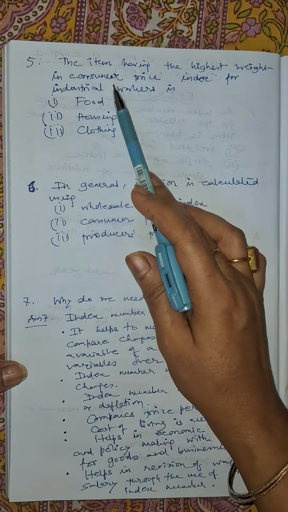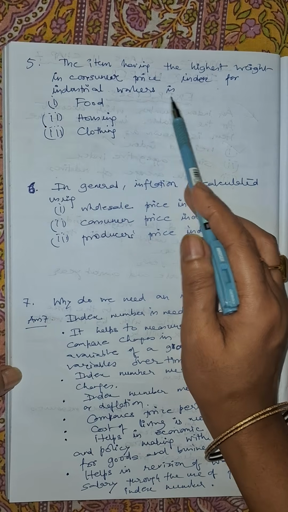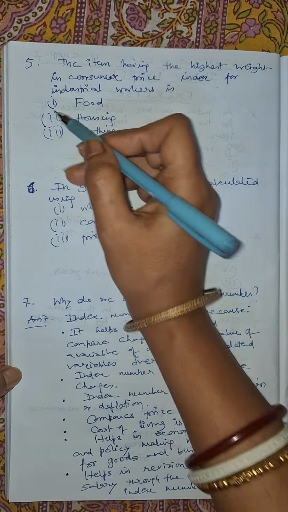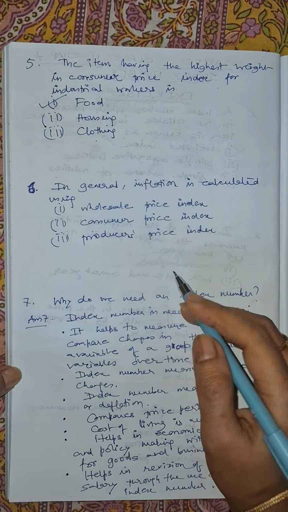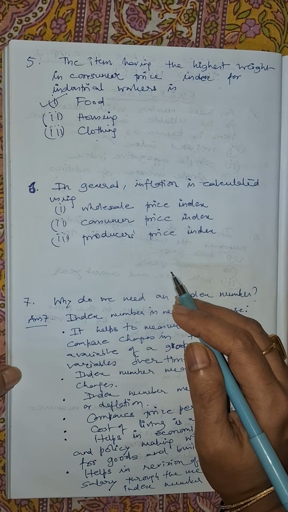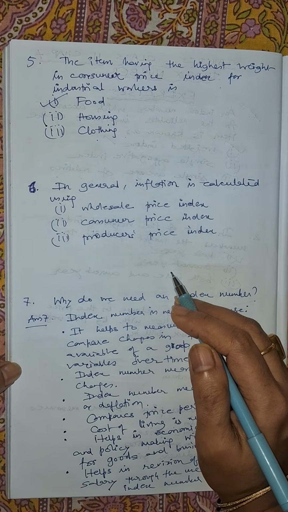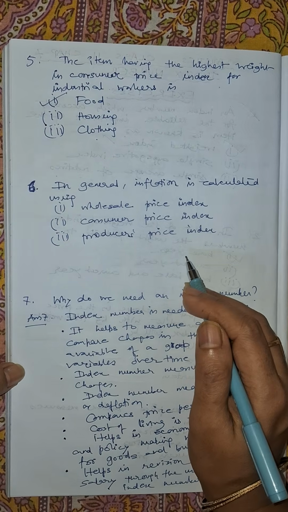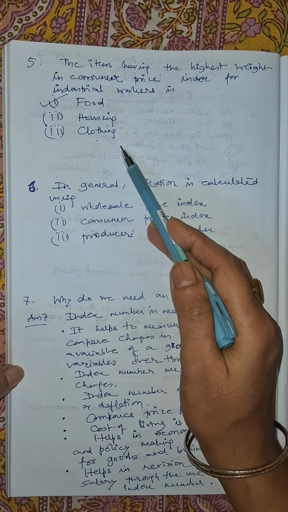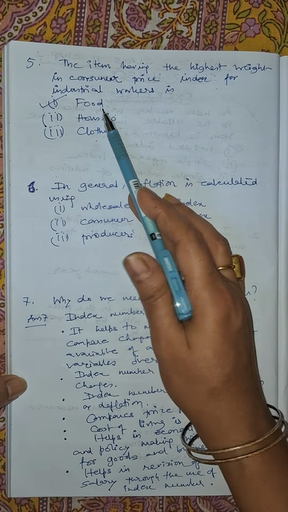Now question number 5 says the item having the highest weight in consumer price index for industrial workers is, the options are food, housing, clothing. So the answer will be what? It will be food. Why? Because the item having the highest weight in CPI for industrial workers is food, as it accounts for the largest share of expenditure for the industrial workers. That means they spend mostly on food rather than on housing and clothing. So food will be the right option.